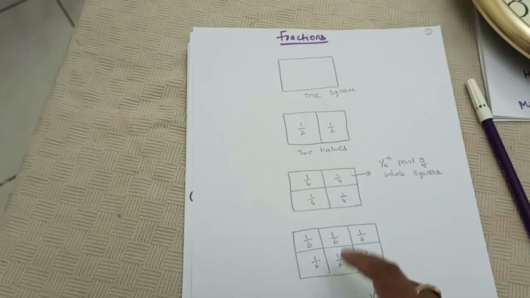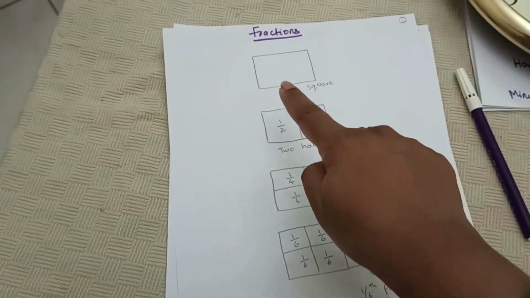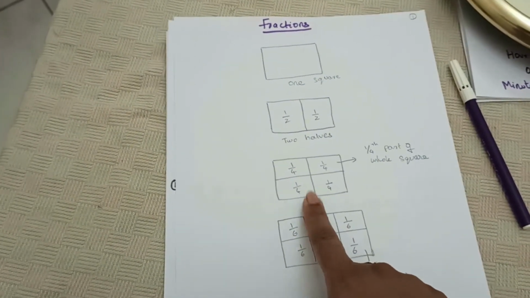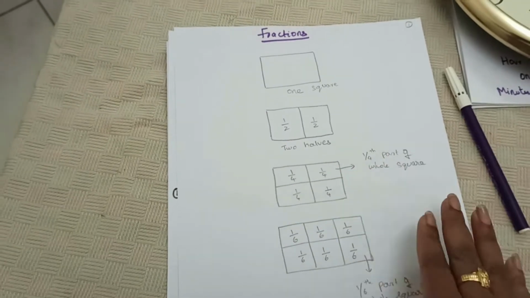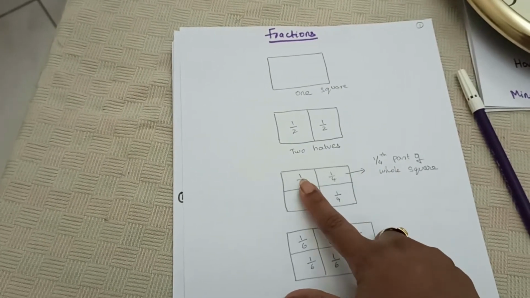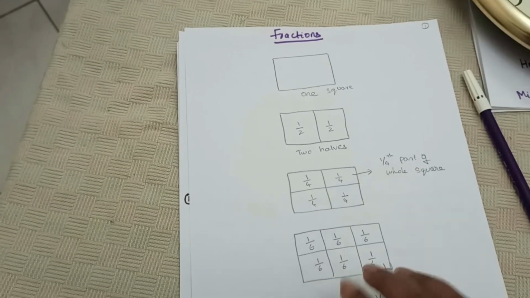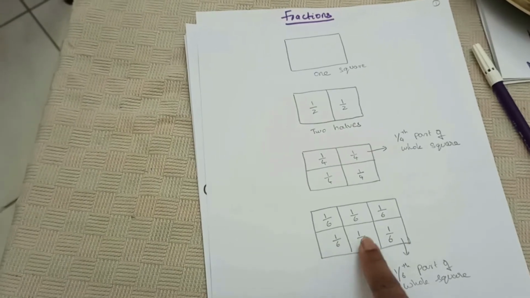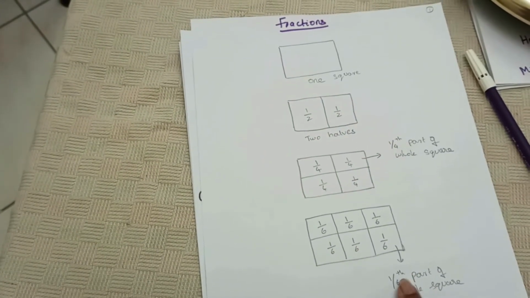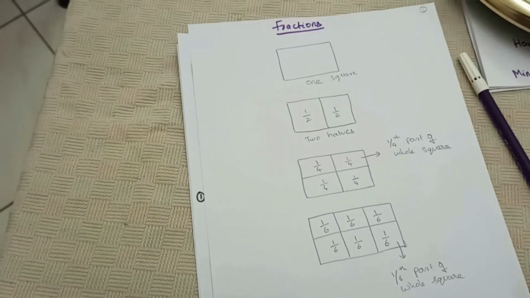When the same is divided into 4, the same square is divided into 4 parts. Make sure that it is 4 equal parts. Then if I take this one part out of this 4, it is called 1 by 4th part of the whole square. If I divide the square into 6, then if I take only this part, it is 1 by 6th of the whole part.